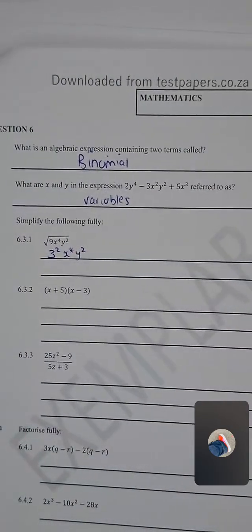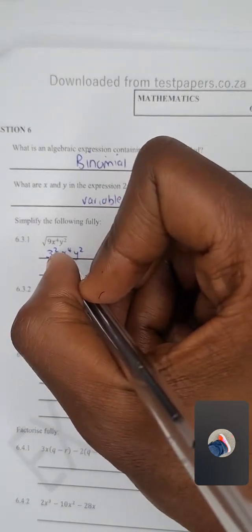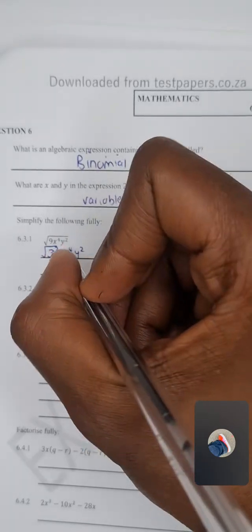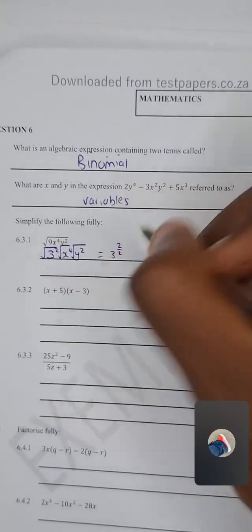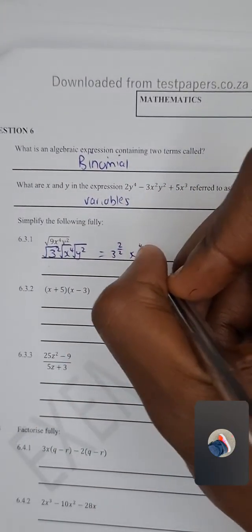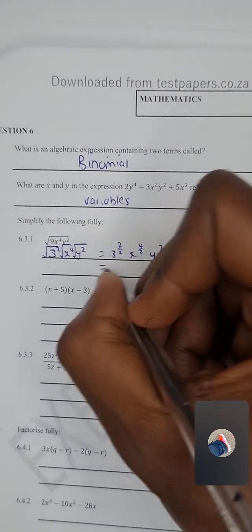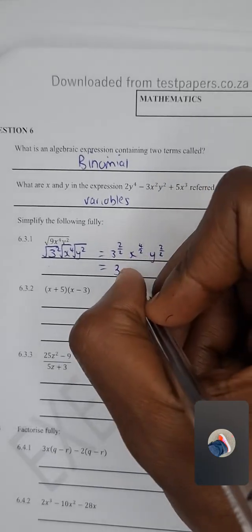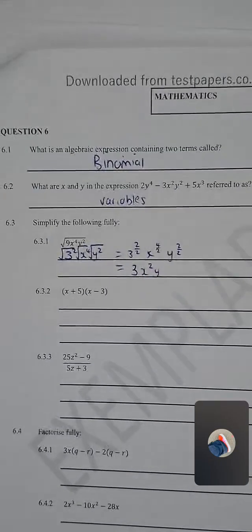Then, since we have a square root, we divide the exponents by 2. Oh, okay, I see what you did. So for each, division by 2 because of the square root, and then the final answer is 3x squared y. Awesome.